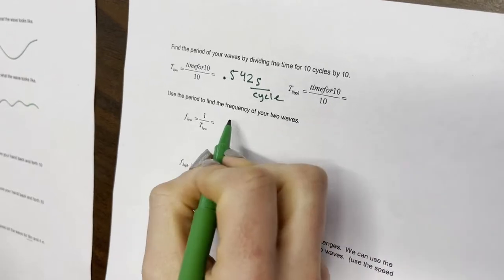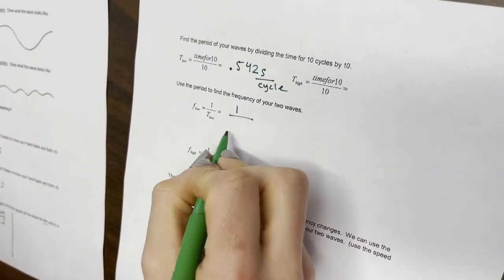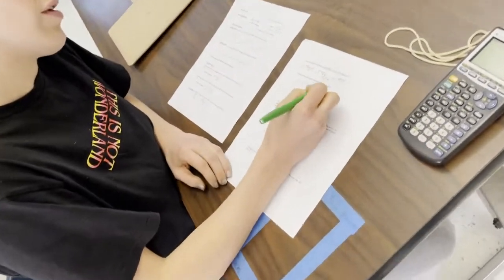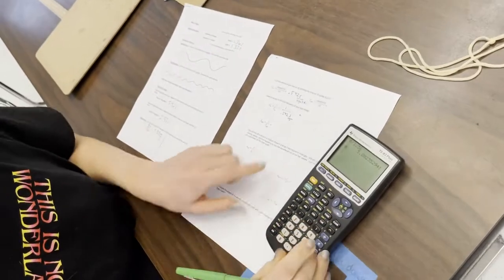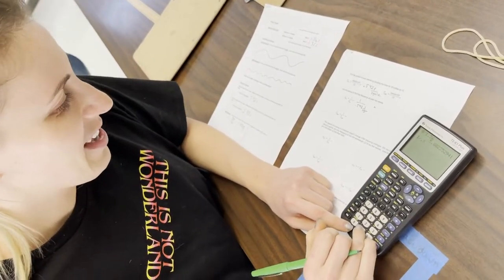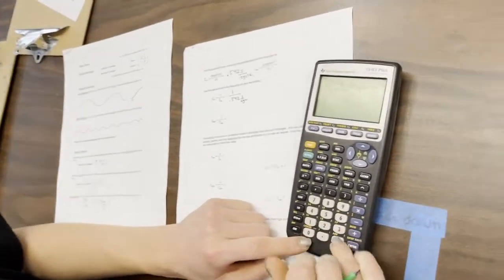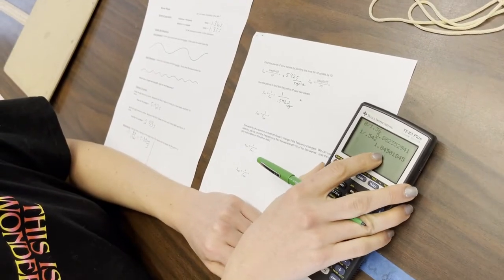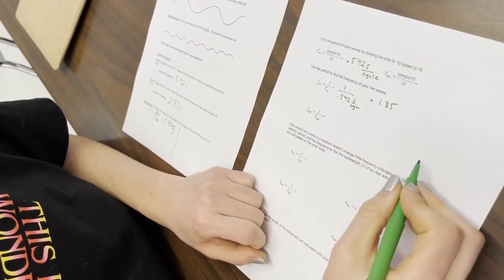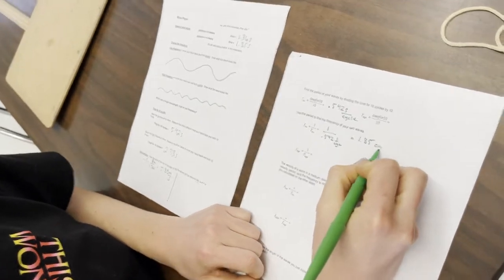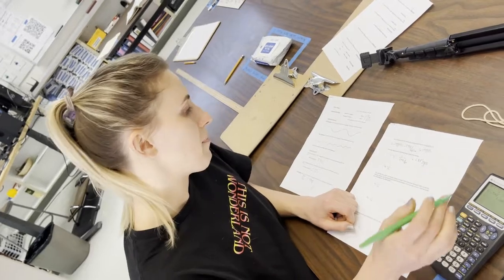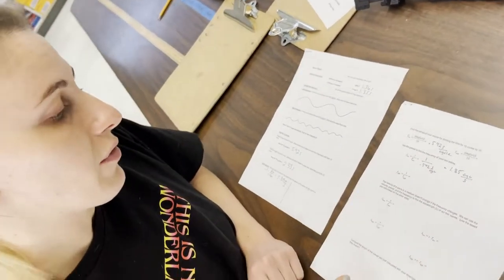So then use the period to find the frequency of your wave. Again, we'll do the low. So we'll just do 1 over the period, which is 0.542 seconds per cycle. Do you write cycle like that, Mr. Bogan? It's hard for me to write. SEC or CYC. CYC, okay. 1 over 0.542, and I get 1.85. And our units here are going to be cycles per second. So for every second, you're going to have 1.85 cycles. Almost 2. And you guys do the one for the high frequency.